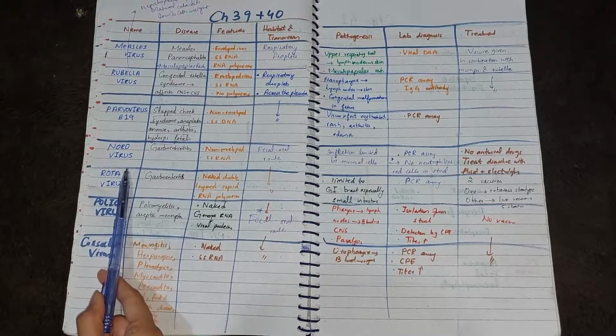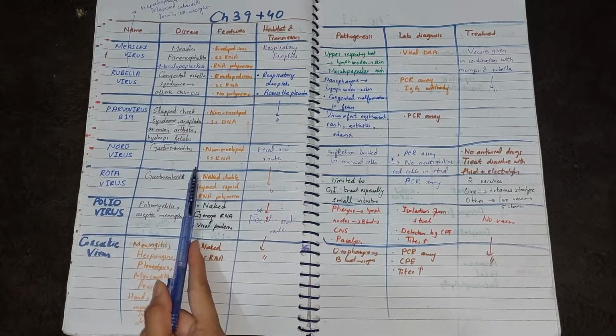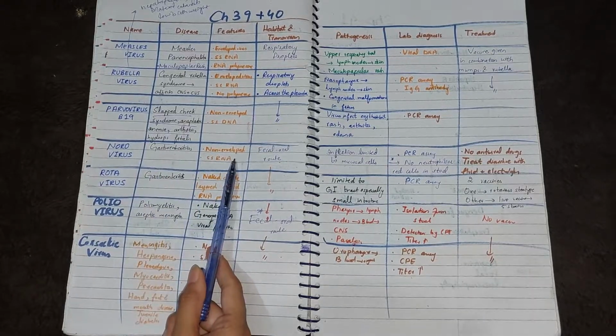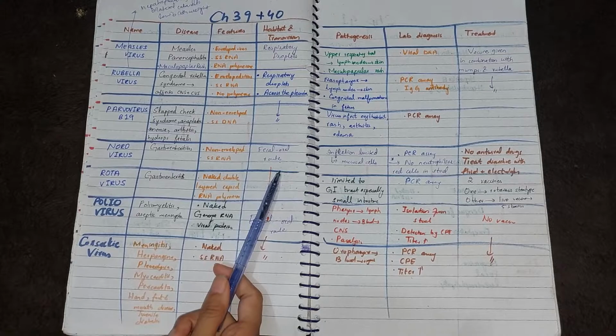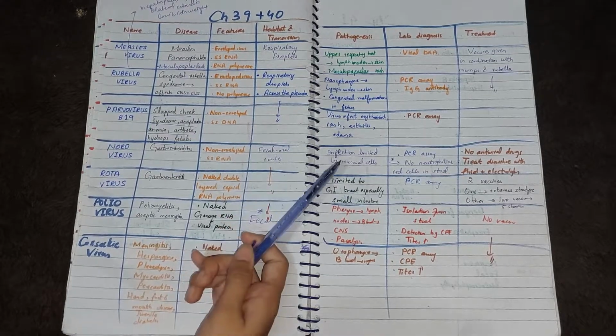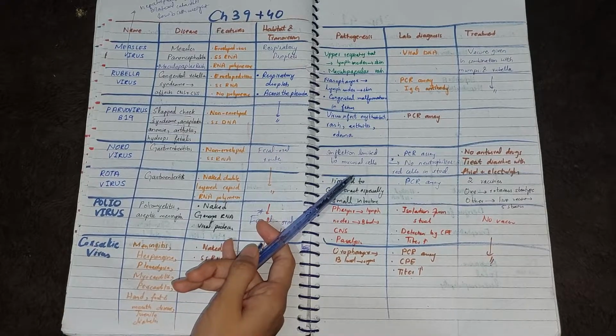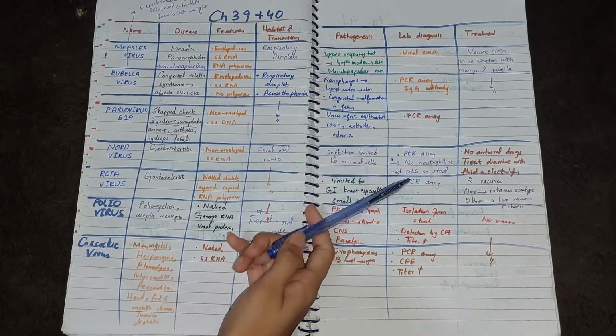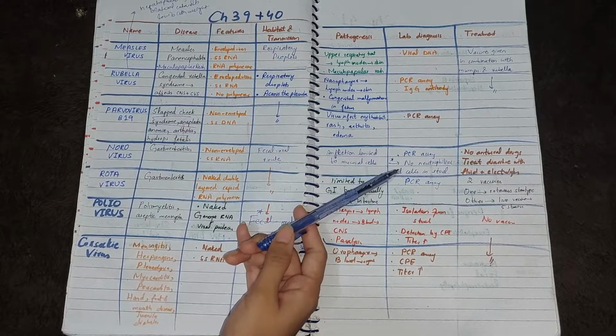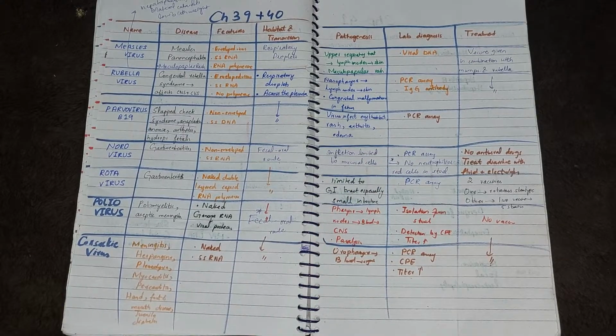Next is norovirus. Norovirus causes gastroenteritis. Features are non-enveloped, single-stranded RNA. Its habitat is via fecal-oral route. Pathogenesis, infection limited to only mucosal cells. And then lab diagnosis, it's PCR assay and no neutrophils or red cells in stool is the diagnostic feature of norovirus. What's the treatment? No antiviral drug treatment. Basically we have to treat the symptoms. So we will treat diarrhea with fluid and electrolytes.